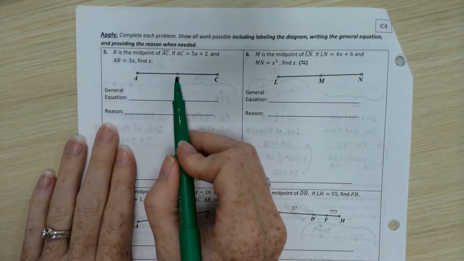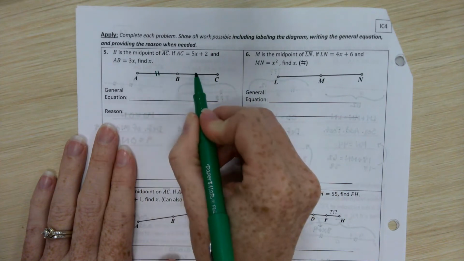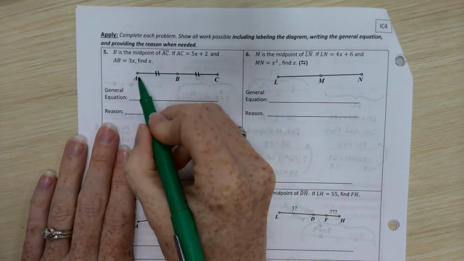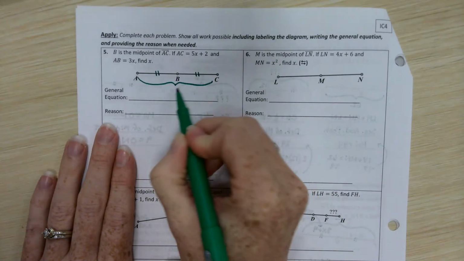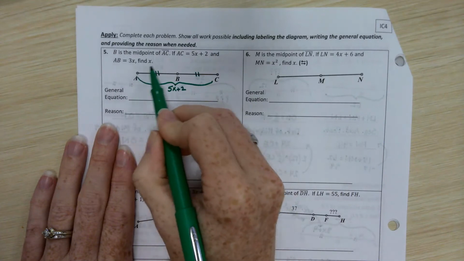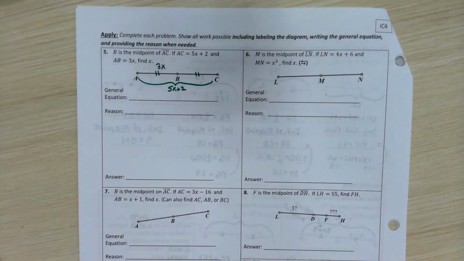Point B is the midpoint of segment AC. So I'm going to go ahead and mark that AB is congruent to BC. If AC, okay, so the whole thing, is equal to 5x plus 2, and AB is equal to 3x, our goal is to find the value of x.